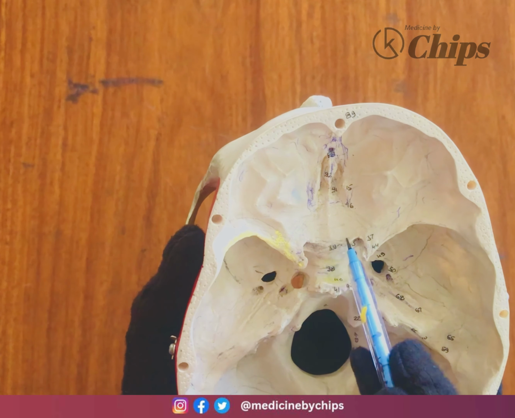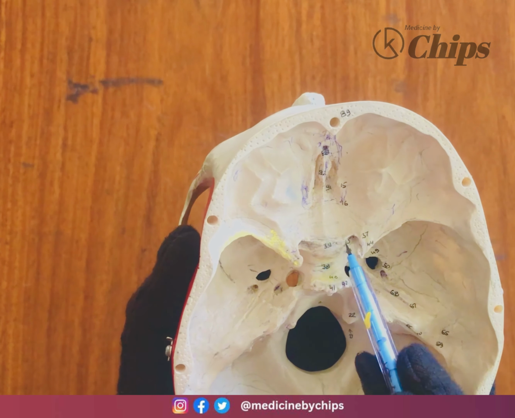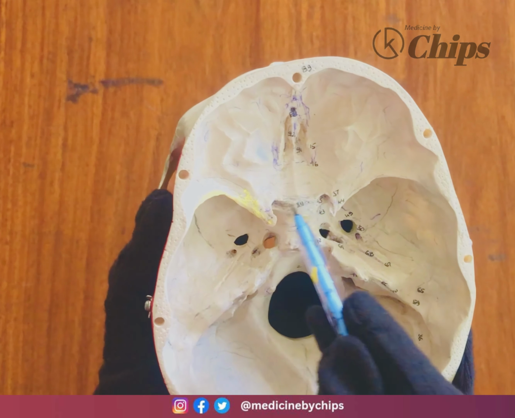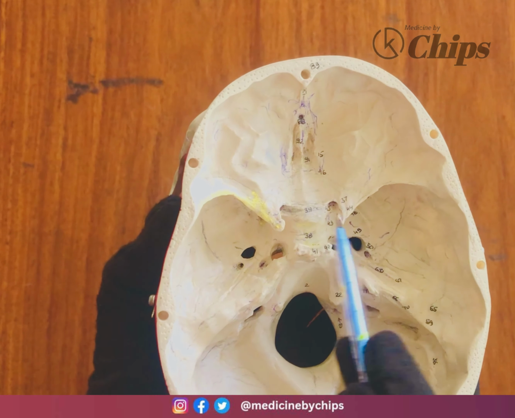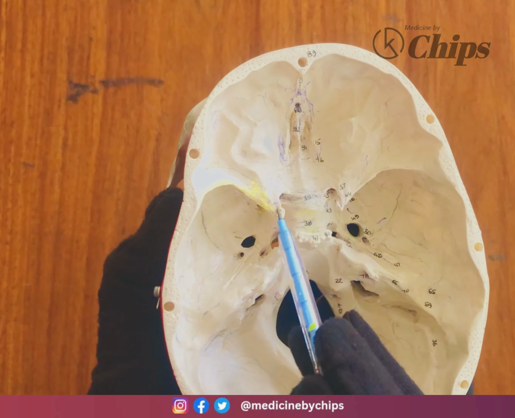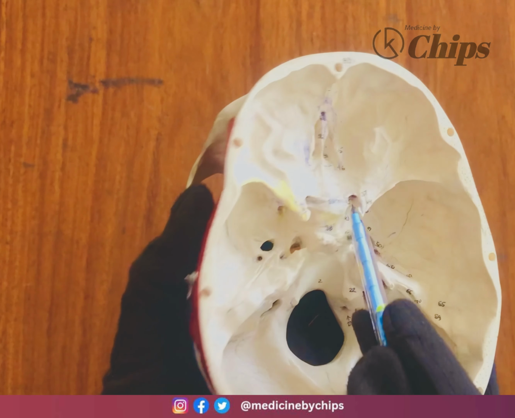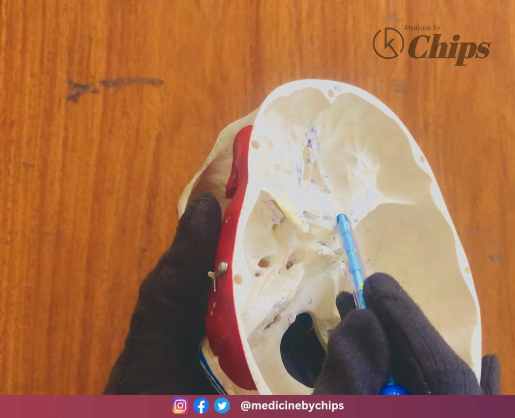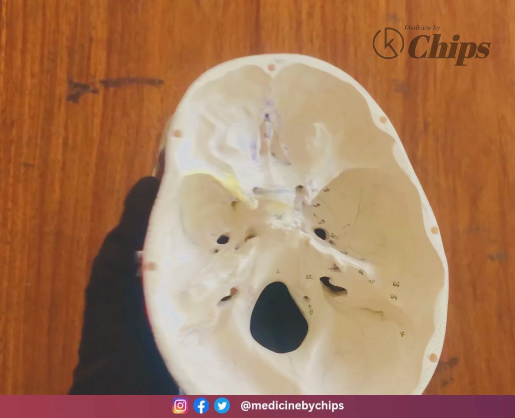Limbus of the sphenoid bone, tuberculum sellae, and between the two, the prechiasmatic sulcus is present. These two are the anterior clinoid processes, right and left, and these are the posterior clinoid processes. This is the optic canal. The optic canal is present in the lesser wing of the sphenoid.